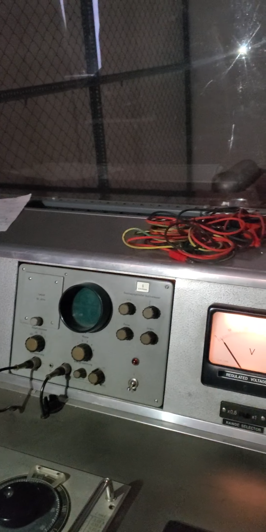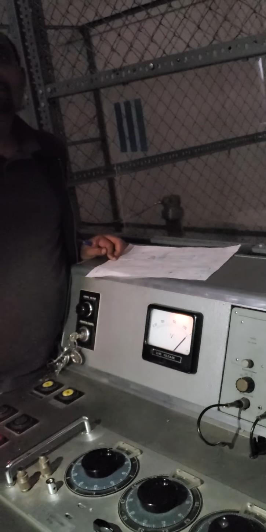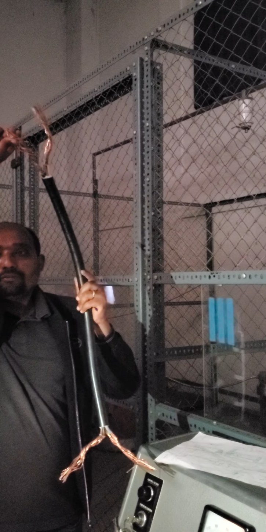We are using either high current or high voltage. High voltage is required for insulator tests. Here we have this cable. What about this? A single conductor with insulation.